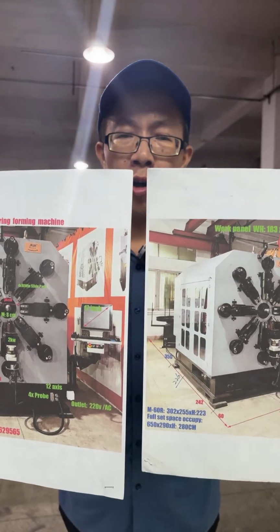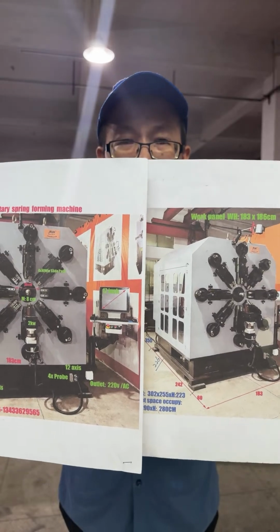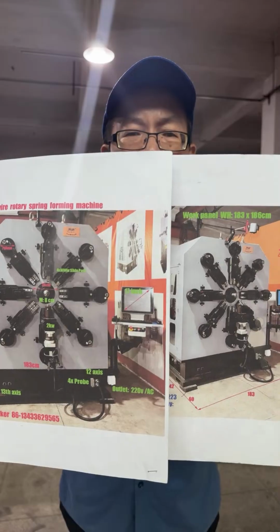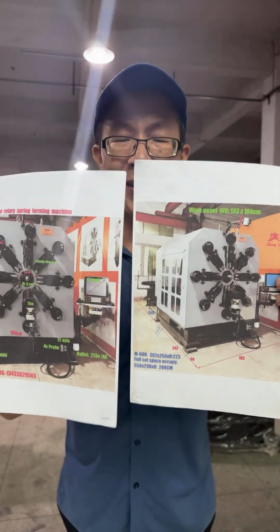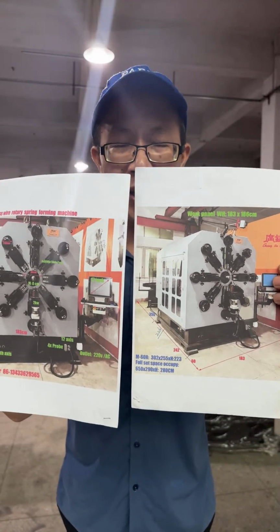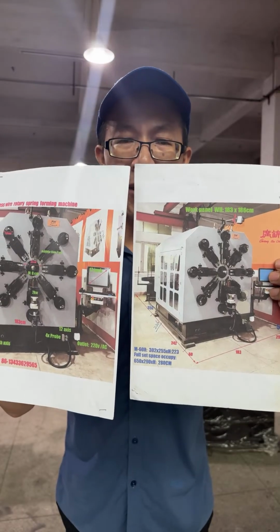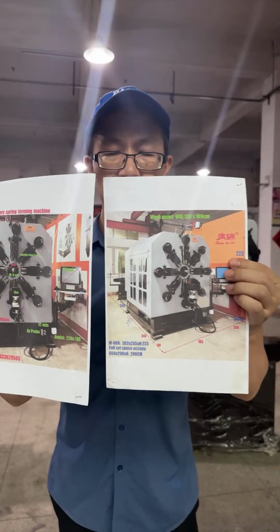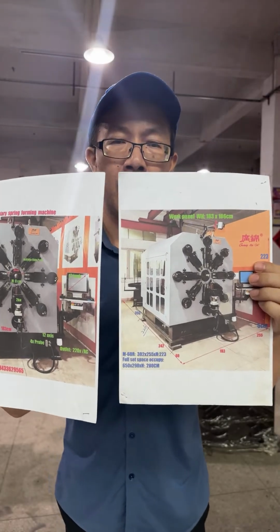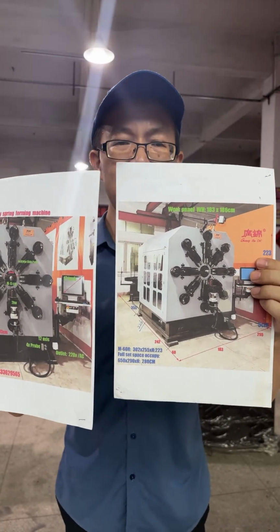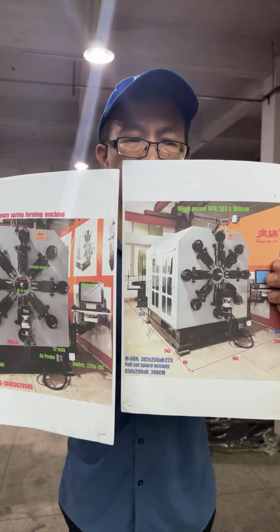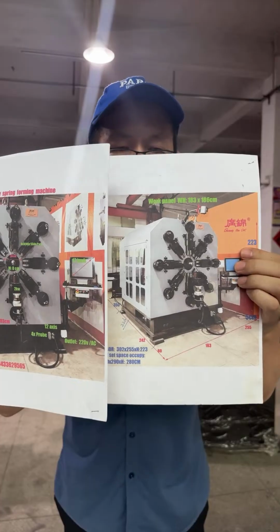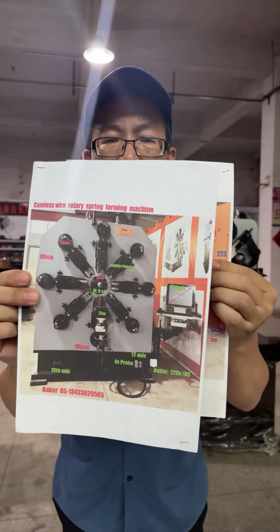Especially in the automobile industry, many types of extension springs are made by this heavy duty wire rotary spring forming machine, making extension springs for wire from 3 to 8 millimeter.